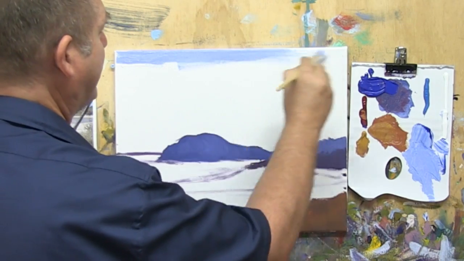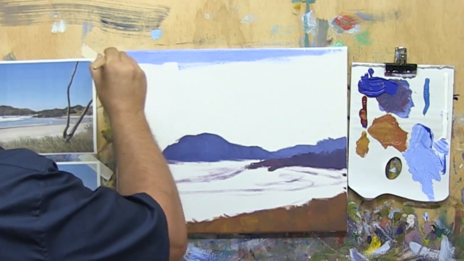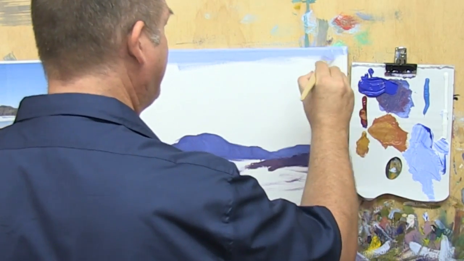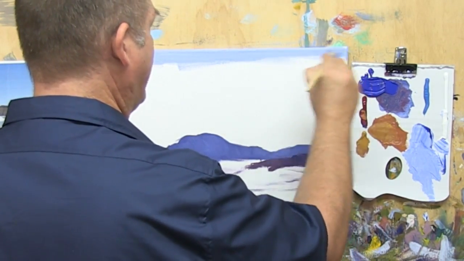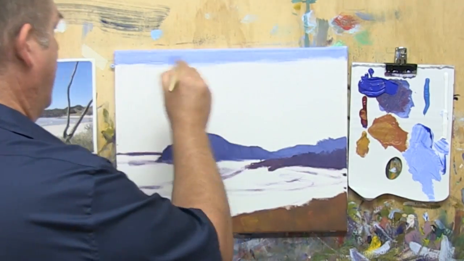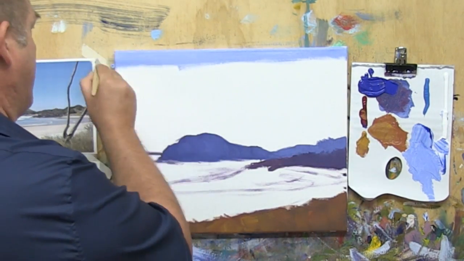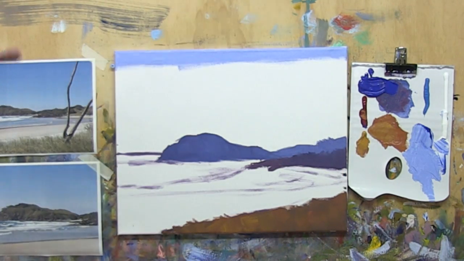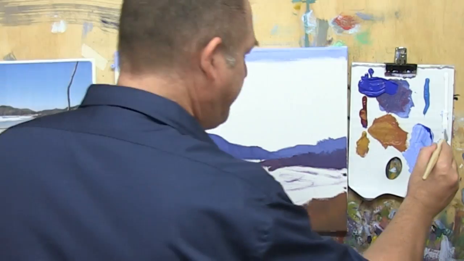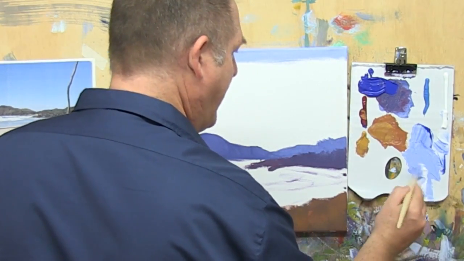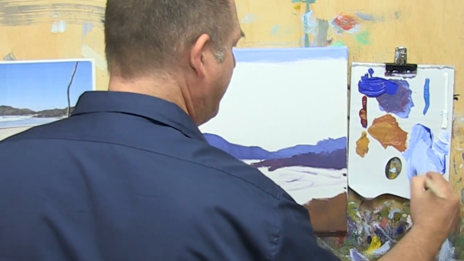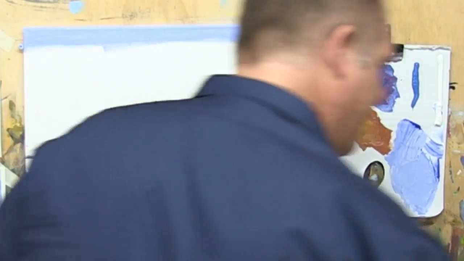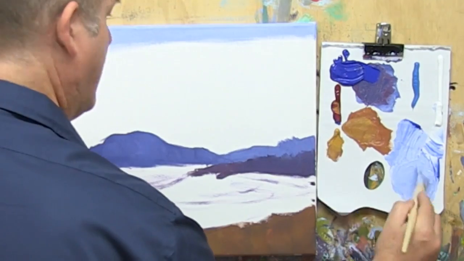Now, the sky requires a gradient type of approach. So whenever that's the case, it's a very still sky. There's no clouds or anything like that. There's no movement in the sky. So therefore we want to just paint in bands like you can see there. And then each progressive band I'll add more white into the mix. Okay, probably a little bit too much white that time, but not to worry. A little bit more water.